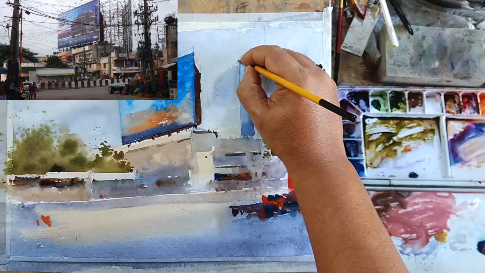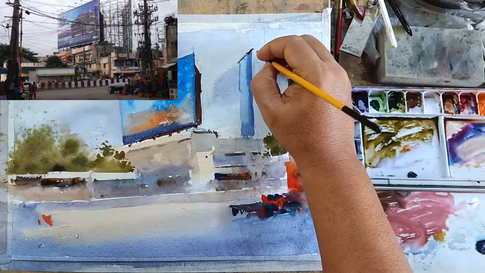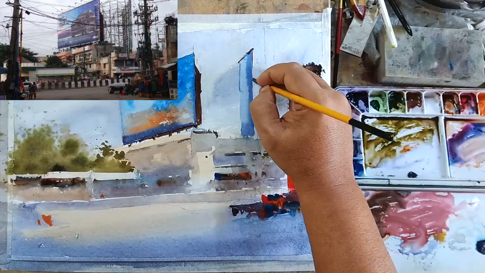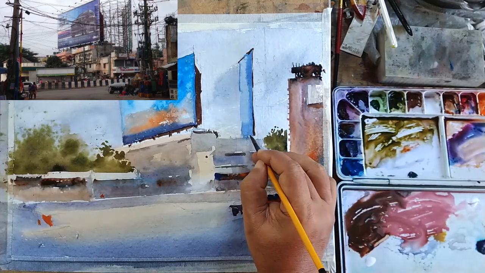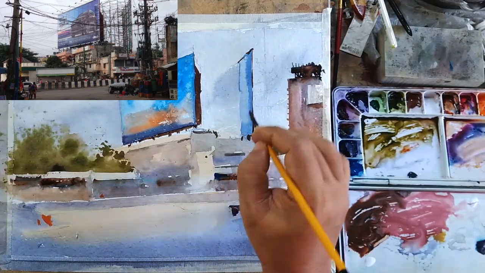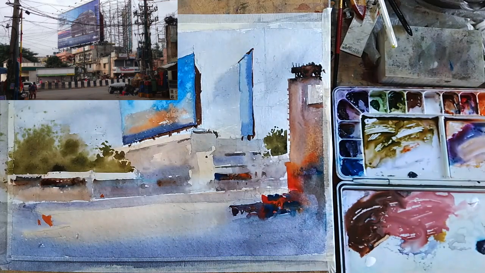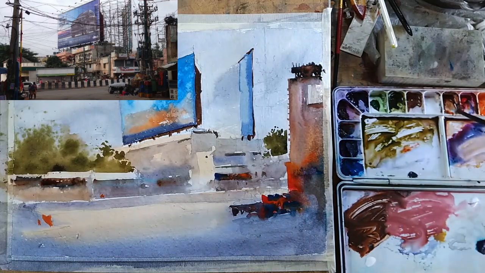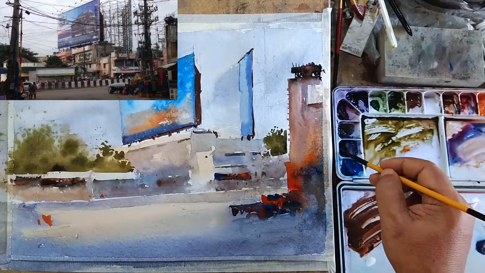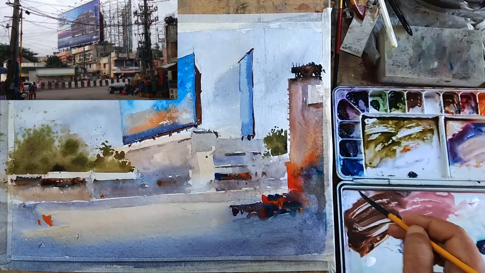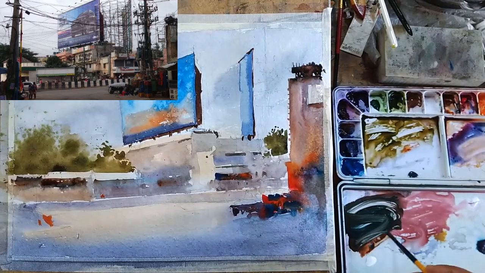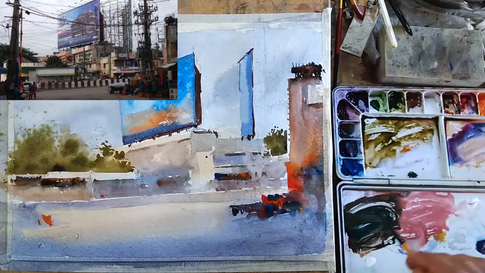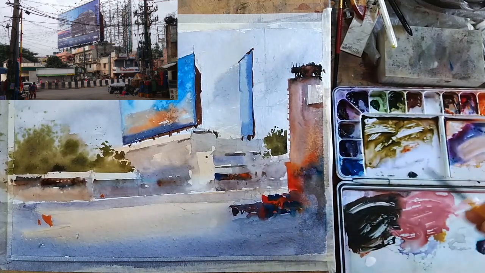Similarly, we have something here also. Don't ask me what these things are. I really don't know. A little bit more darker stuff. I'll use whatever Prussian blue stuff I have, and thicker burnt sienna, maybe a touch of red.